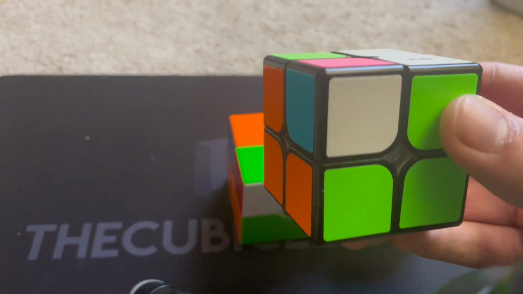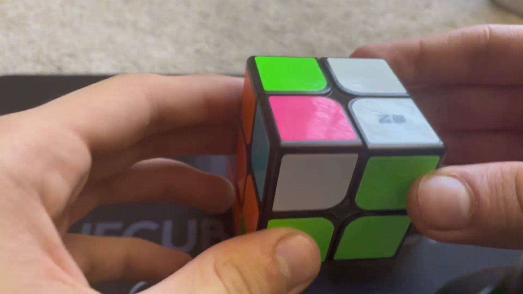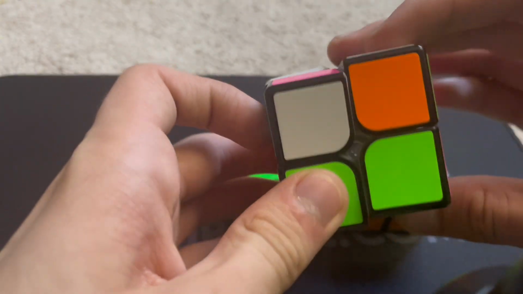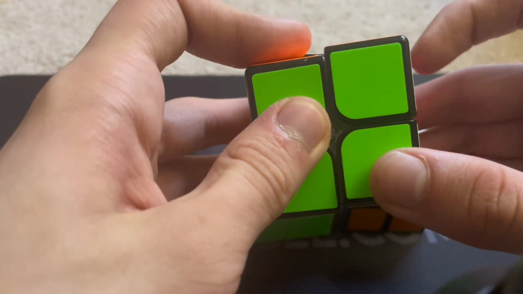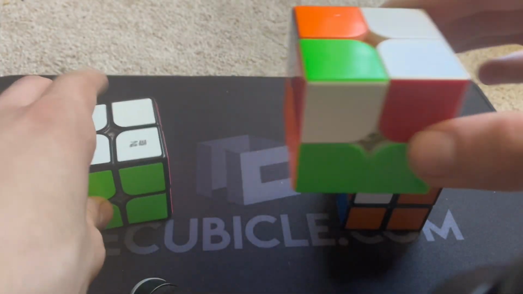I don't really have much experience with this algorithm set, but I think this is just a regular algorithm. So it's like R, U, R prime, U prime, R prime, F, R, F prime. It's pretty easy.